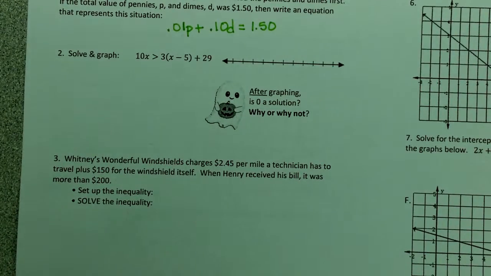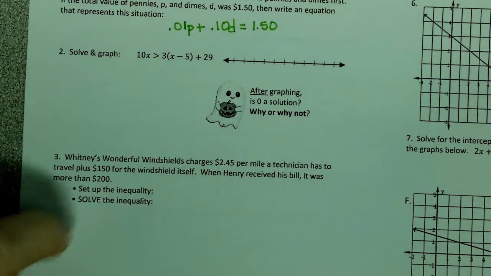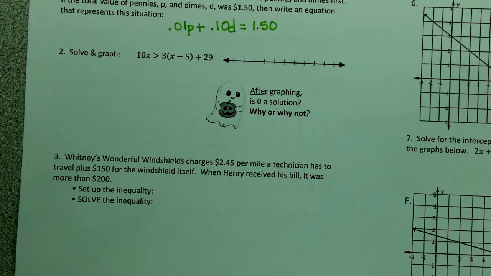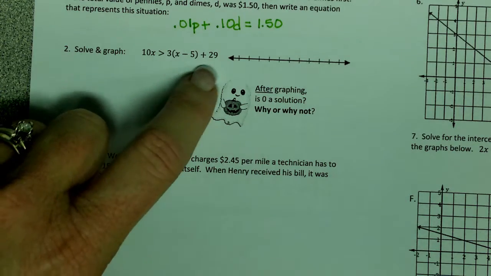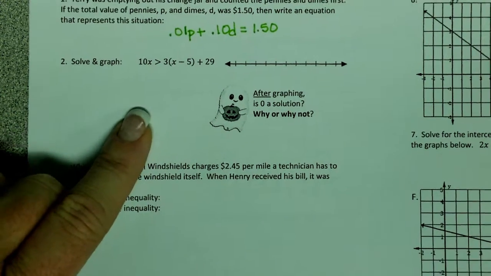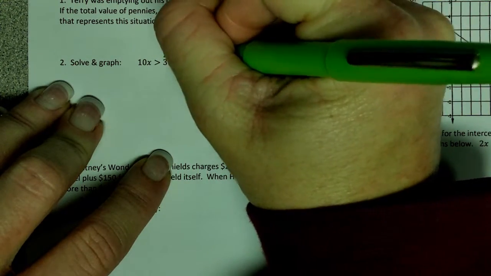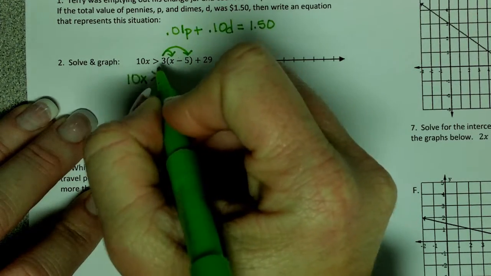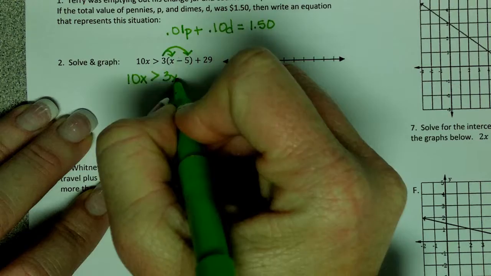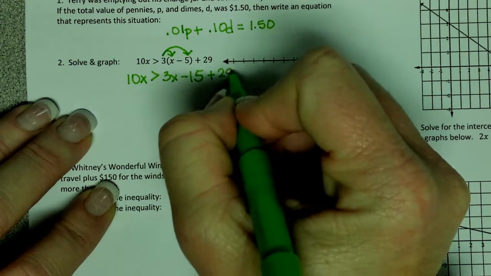Okay, number 2 says solve and graph. So we have 10x is greater than 3 times x minus 5 plus 29. The first thing we need to do, Nehemiah, is get rid of our, what are these things? Parentheses. So we're going to do what? Distribute. Distribute means we multiply the value in front of the parentheses with everything inside of the parentheses. So we got 10x is greater than 3x, 3 times negative 5 gives me a negative 15, and then we just bring that plus 29 down.